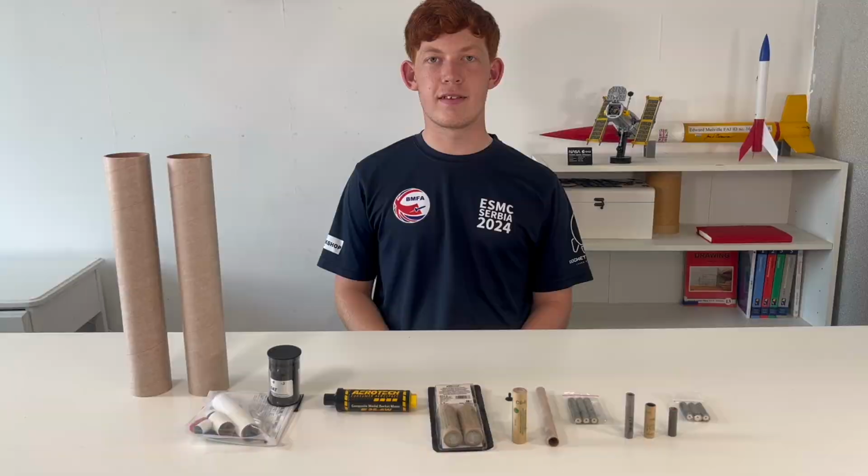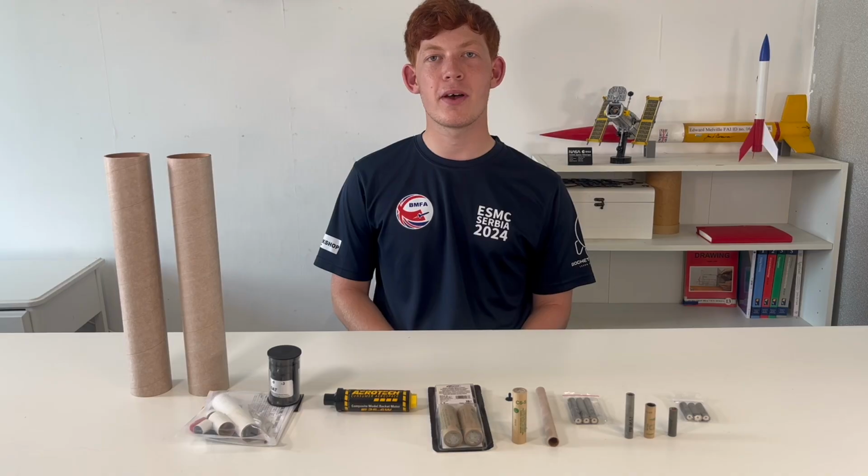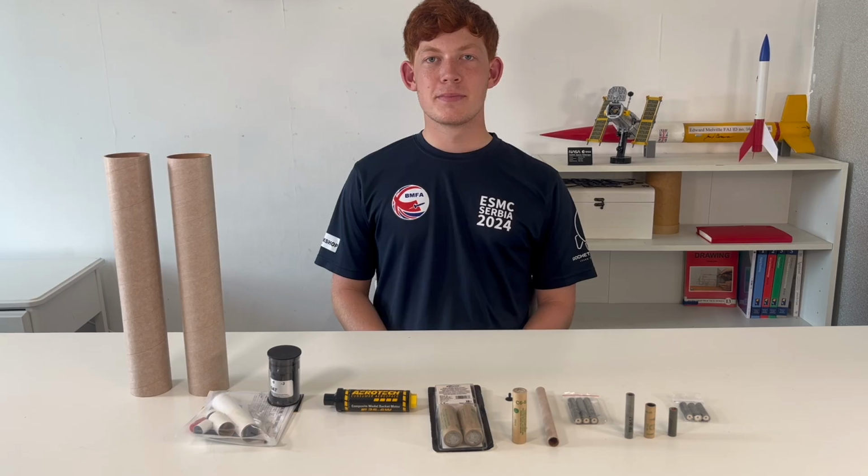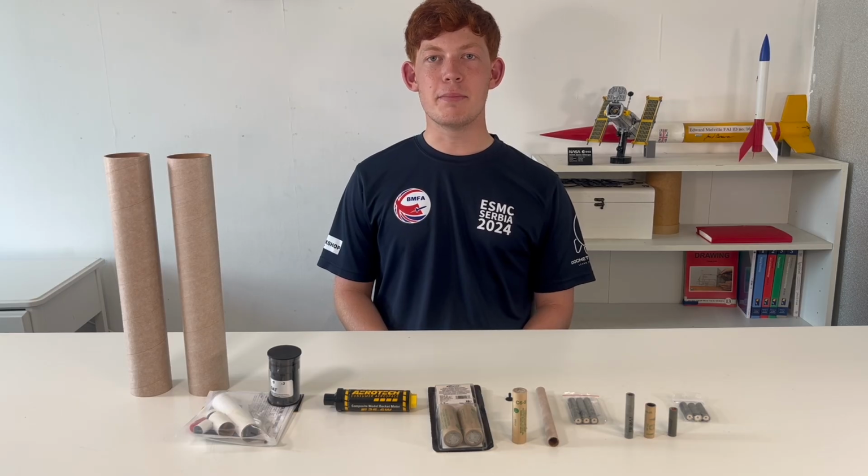So to summarise, the C at the front refers to the motor classification or the total power. The 6 in the centre refers to the average thrust or push the motor gives. And finally, the 5 at the end refers to the delay time between motor burnout and parachute ejection. Once you learn this system, you can read any motor label.